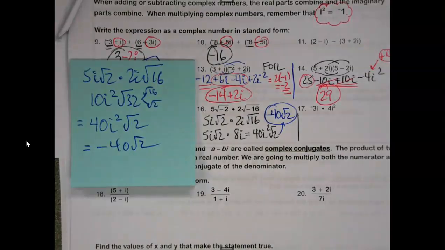Take a look here. There's a couple of ways you could have tackled this one.